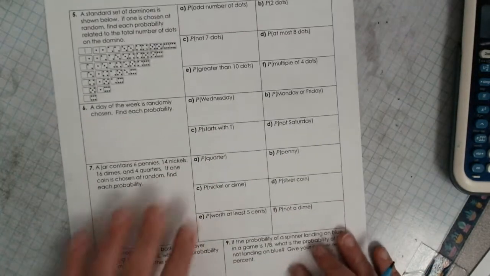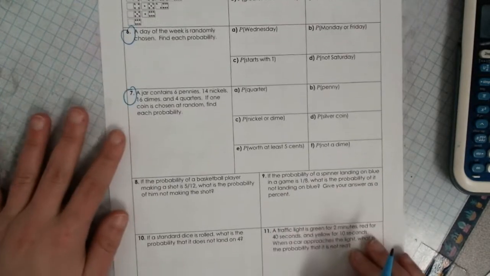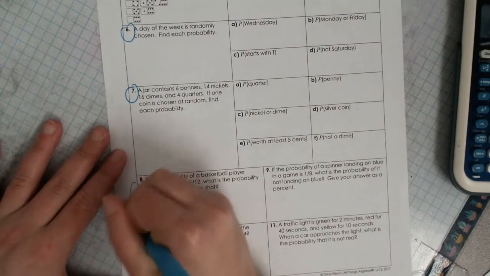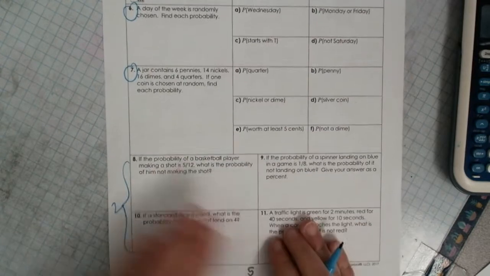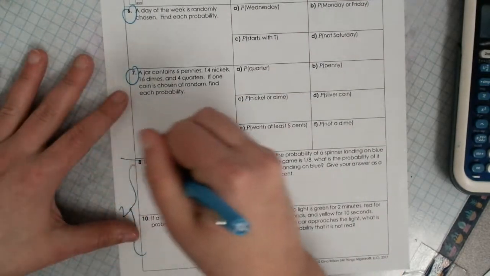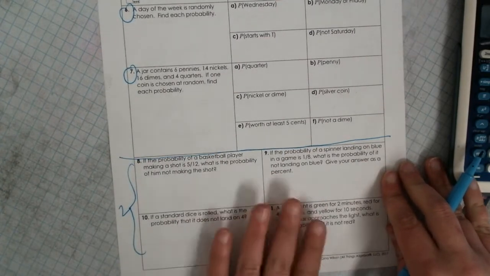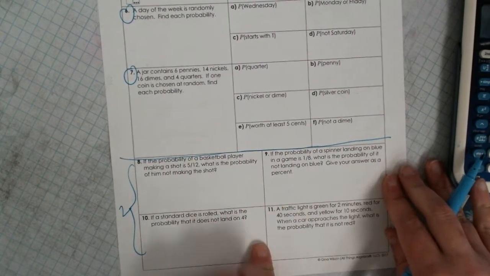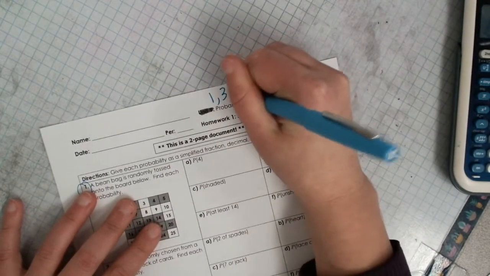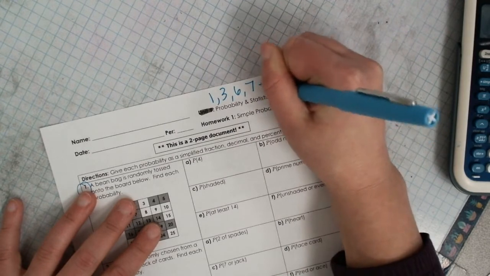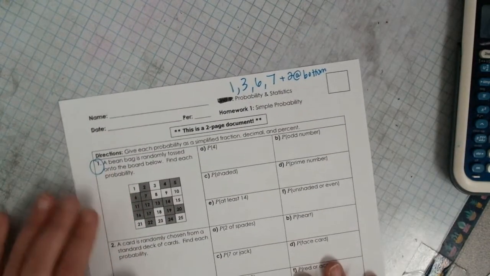And then on the back, we're going to do 6 and 7. And then pick 2 down here. So 6, 7, and then any 2 problems of these 4, because these are all the complement ones. So any 2 of the complement ones, you can do them all if you want, but only 2 of the complement ones. So again, we're doing 1, 3, 6, 7, plus 2 at the bottom.